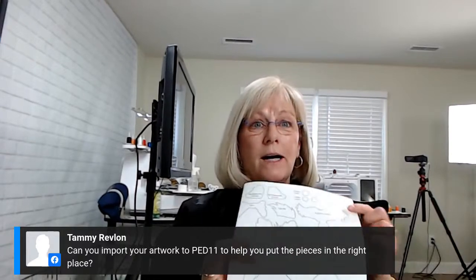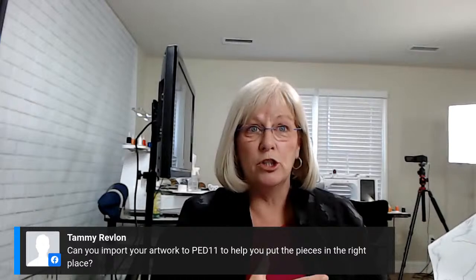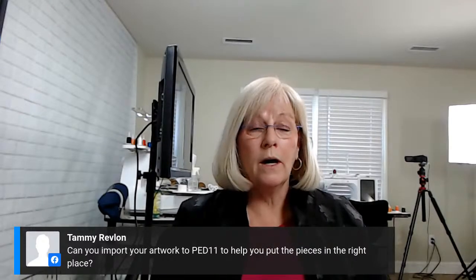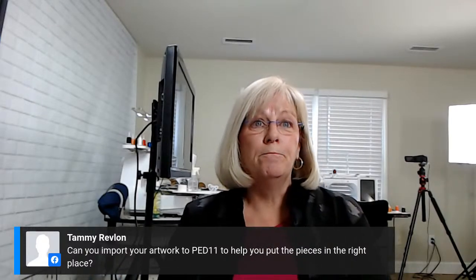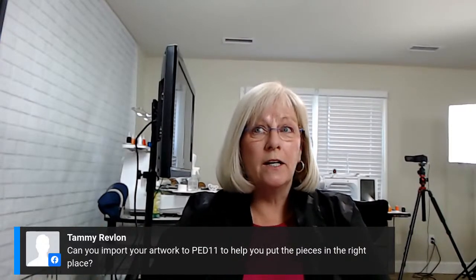Now, I did not try scanning these in and cutting them out scanning to cut data on the machine itself. I'm sure they will work. I didn't try that today. This was more about Canvas Workspace, so maybe we'll do that another time.